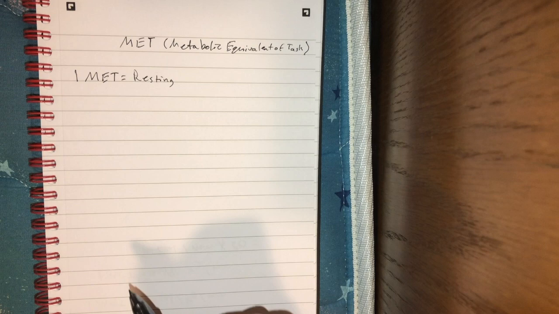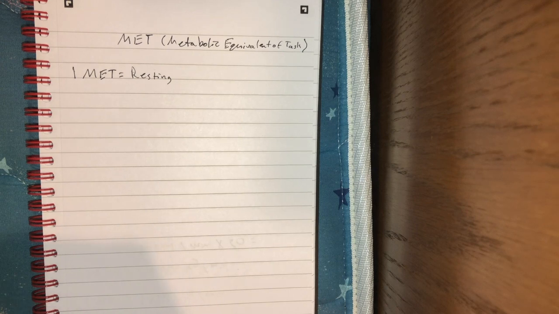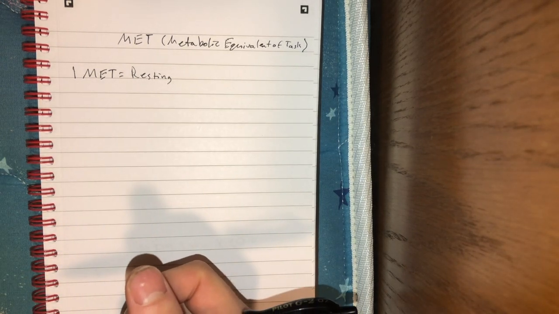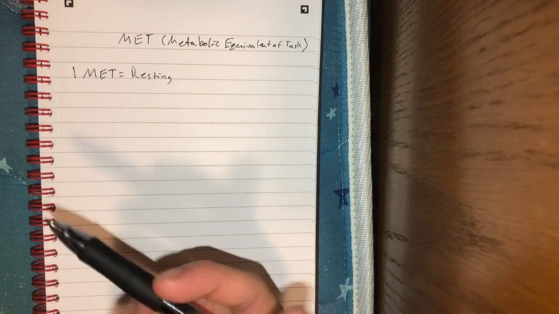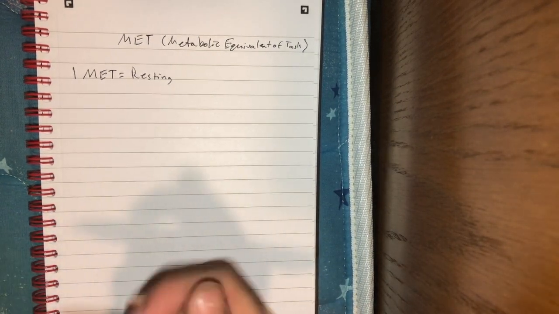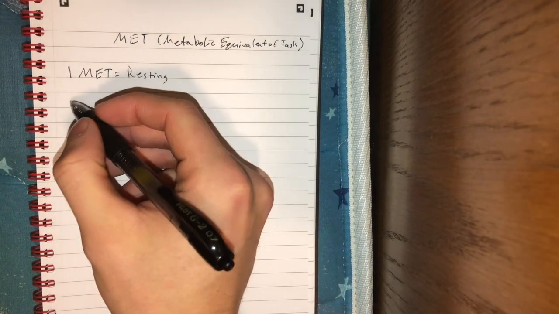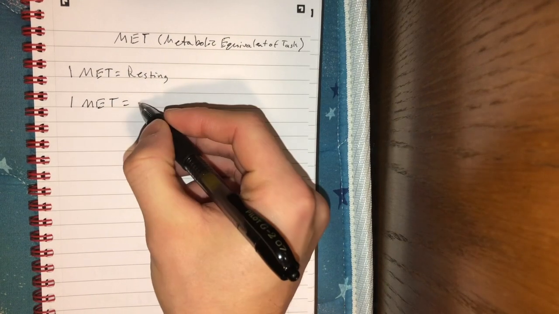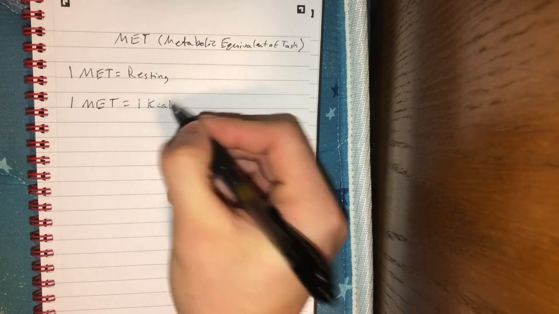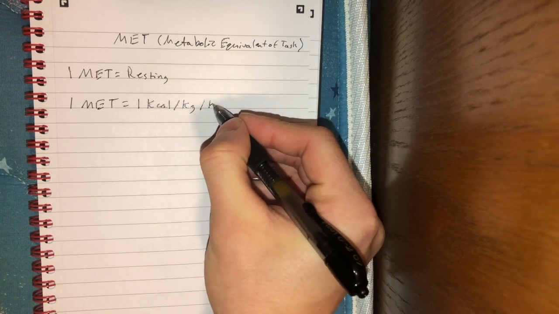With METs, you can do a couple different things. You can find out how much oxygen your body is using, which makes sense: the higher the MET is, the higher the level of energy the activity is, meaning you're going to be breathing more and using more oxygen. So I'm going to give you a couple different ways we can look at METs. The first one being that one MET equals 1 kilocalorie per kilogram of body weight per hour.